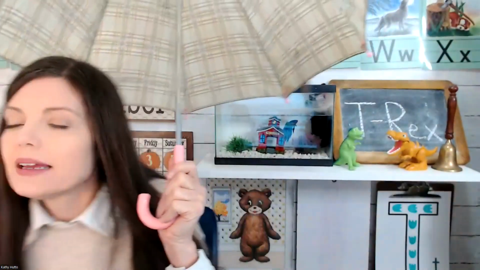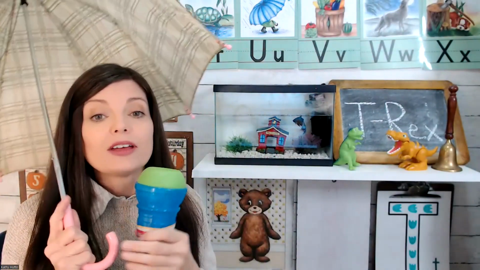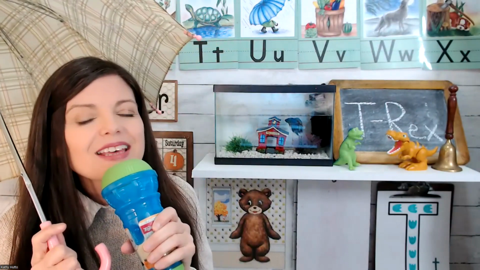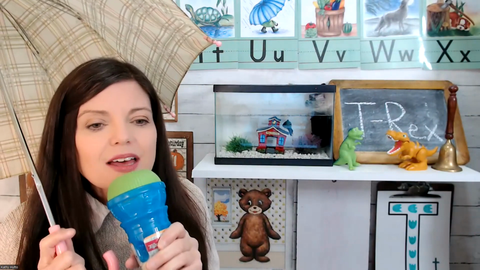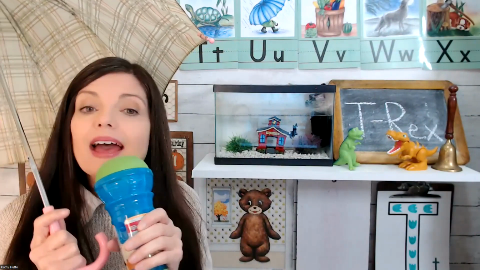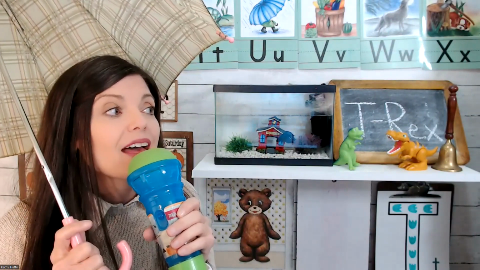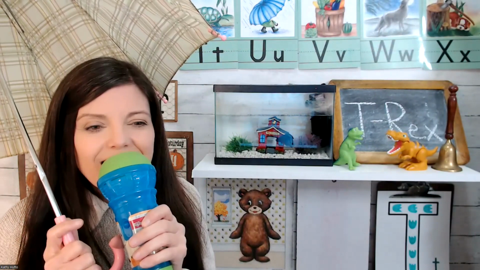Well, it is time to look outside the window and see what your weather looks like. Sunny, cloudy, windy, rainy, snowy. When I do like this, just shout out whatever your weather is. What's the weather? What's the weather? What's the weather like today?